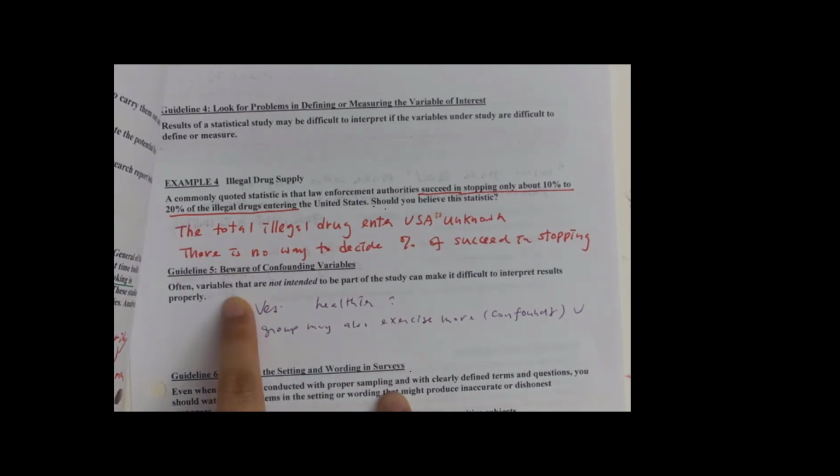And then the next guideline would be beware of the confounding variable. Like for this one, I think we talked about maybe students listening to classical music can perform better, but we may not consider that maybe the same group of people also have plenty of sleep. So some of the other variables may affect the results.